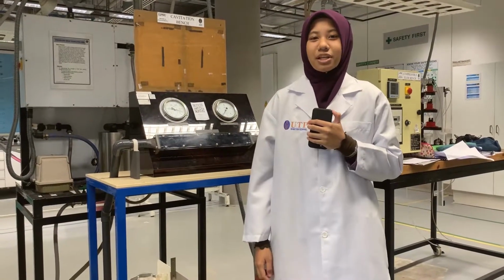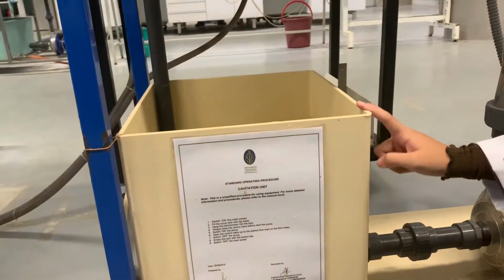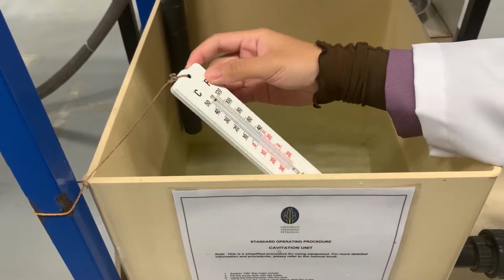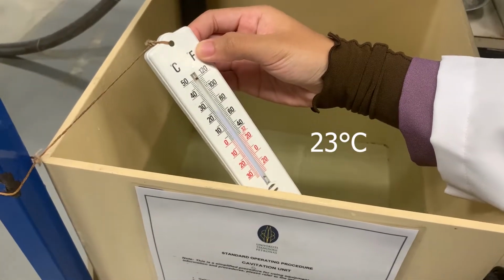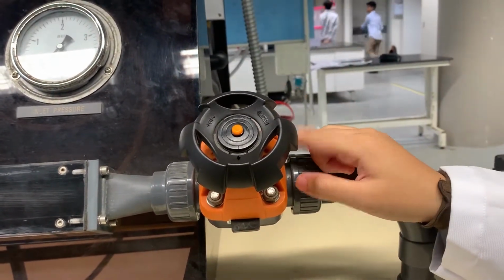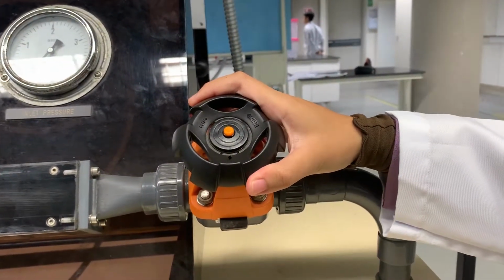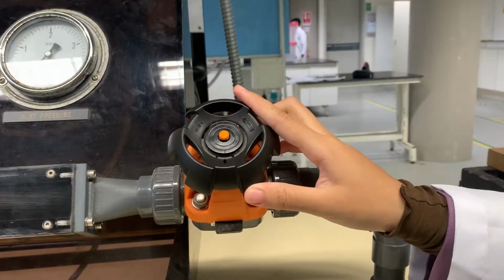Hi, I'm going to explain the procedures for this experiment. Here is the water tank. Inside the water tank, there's a thermometer. This thermometer is used to measure the water temperature, and here you can see the recording is 23 degrees Celsius. Ensure the valve is closed before turning on the pump. Here is the power button. You switch on the pump, and then you turn the valve to regulate the flow rate. In this experiment, we regulate the flow rate to 3000 liters per hour.